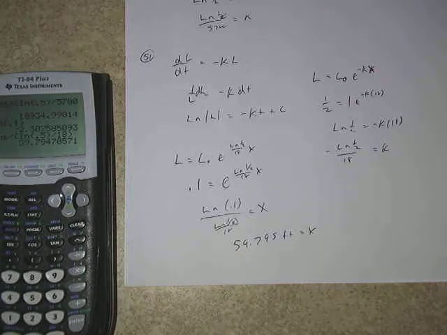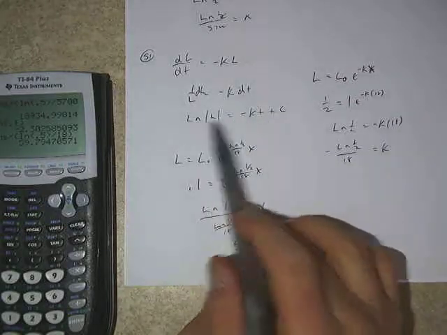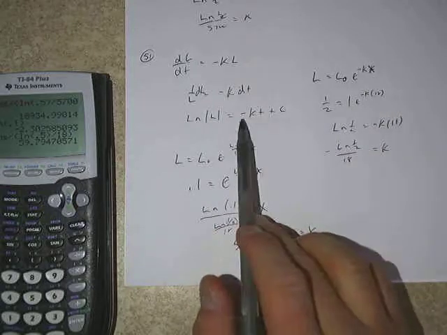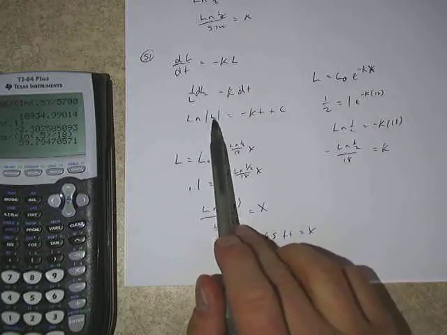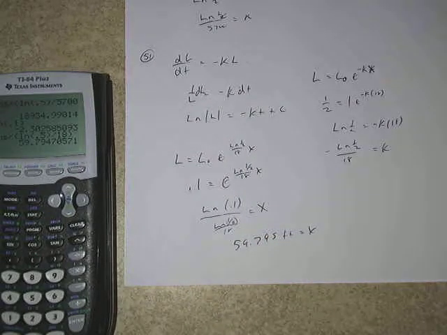So let's find out how deep that would have to be. So natural log of 0.1 divided by natural log of 0.5 divided by 18. And we get 59.795 feet. Is our x. That's gonna do it.